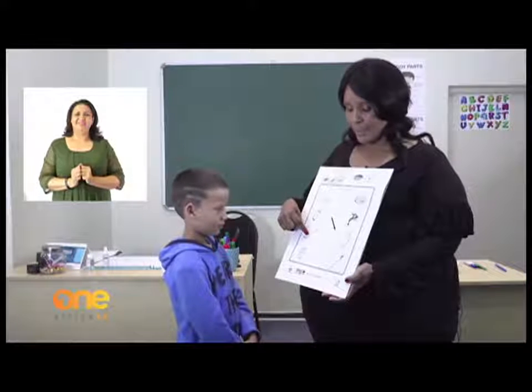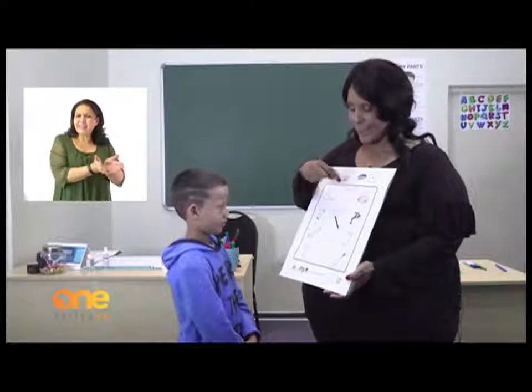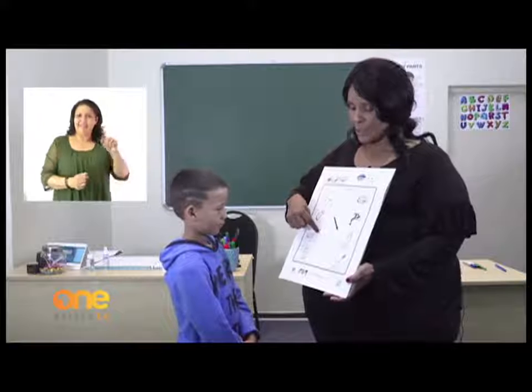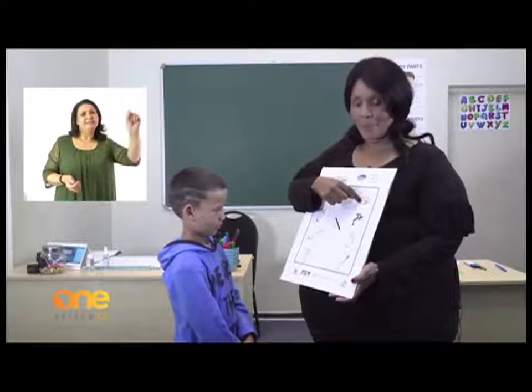The spoon. Does the spoon go together with the plate? Yes, it goes together with a plate. So take your pencil or your crayon and draw a straight line going to the plate.